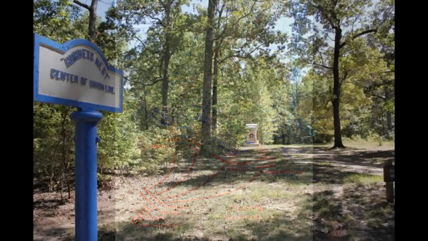During the day, the Union continued a slow retreat to the north, eventually ending up just south and west of Pittsburgh Landing, where they were able to hold a line. The Confederate troops began to encircle the Union and were actually capable of encircling and capturing a number of Union troops.